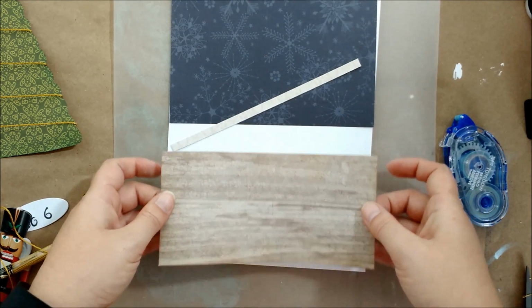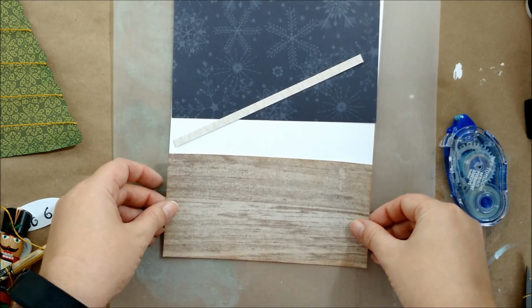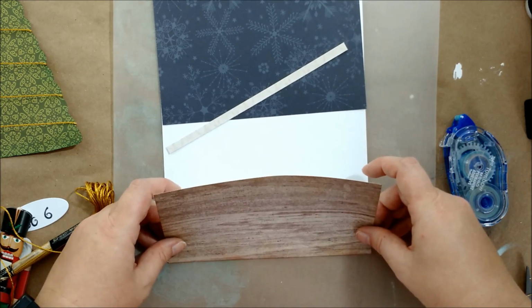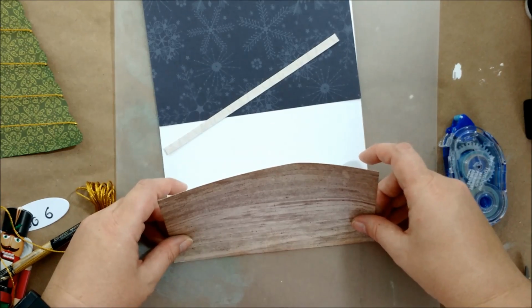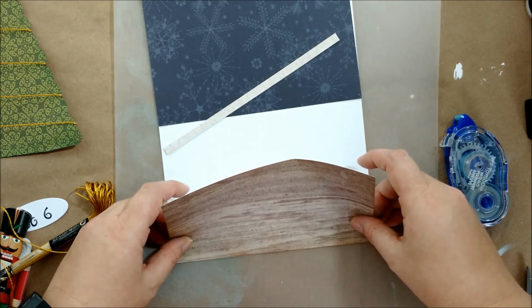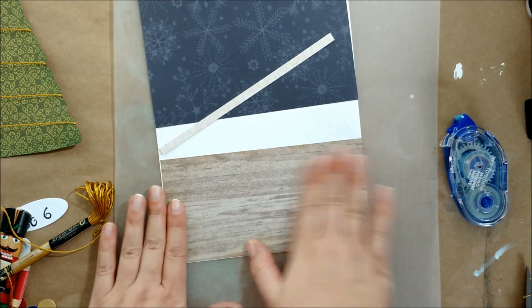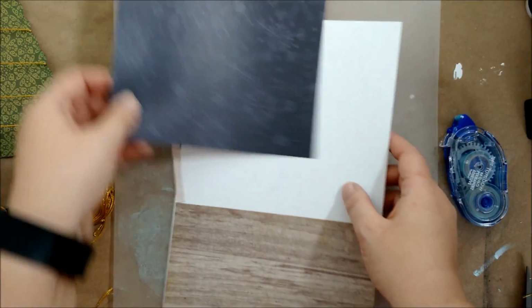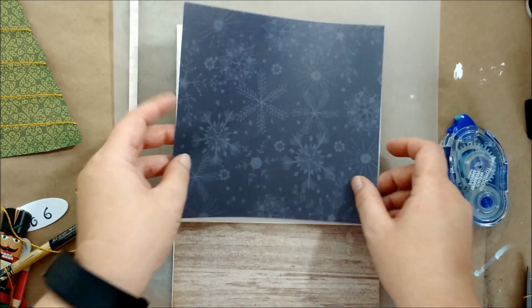I want this to be stuck at the very, very bottom. And I want it to be nice and centered. It looks like I will have to edge this a little bit to make sure. I don't know that there's a right side up or an upside down to this one either.